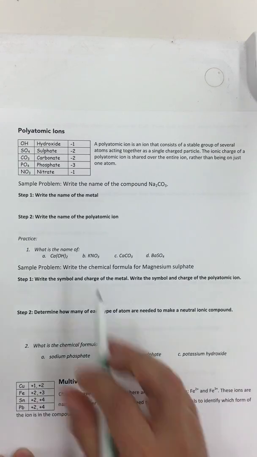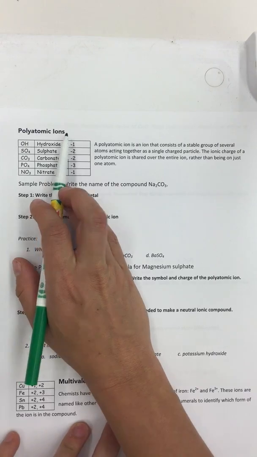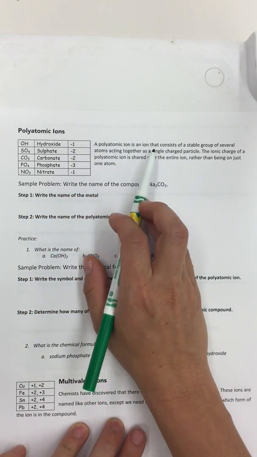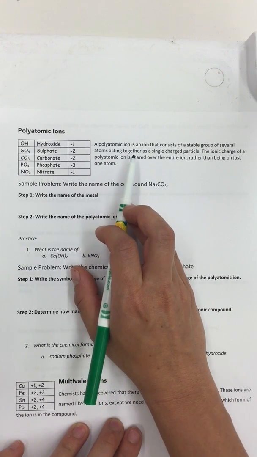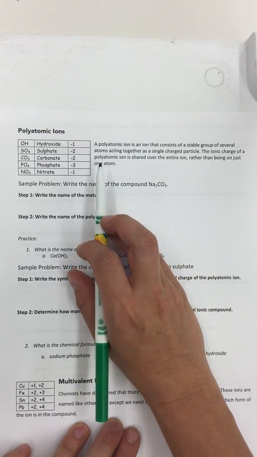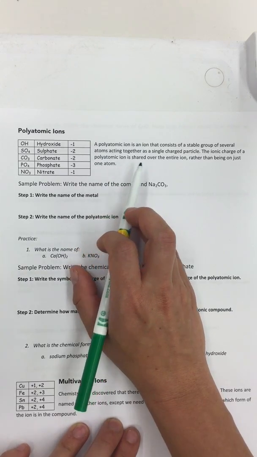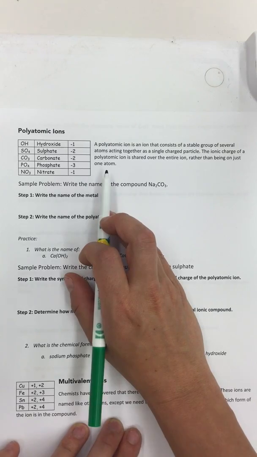Okay, next we're going to learn about the polyatomic ions. A polyatomic ion is an ion that consists of a stable group of several atoms acting together as a single charged particle. The ionic charge of a polyatomic ion is shared over the entire ion rather than just being on one atom.